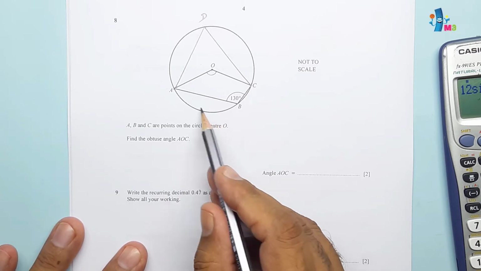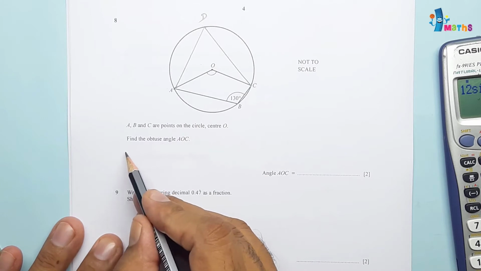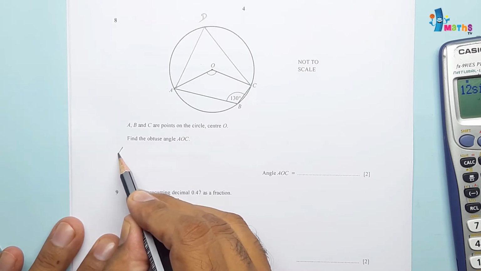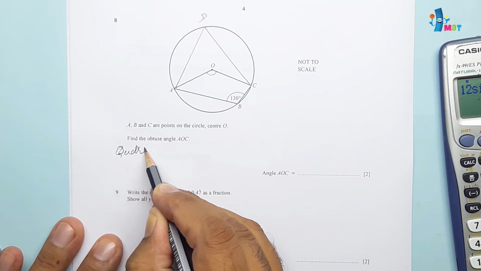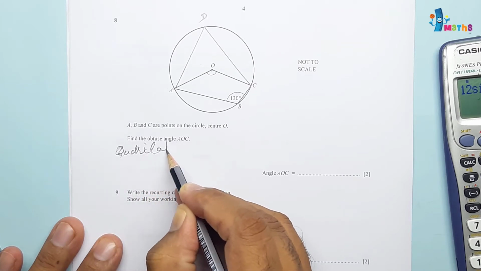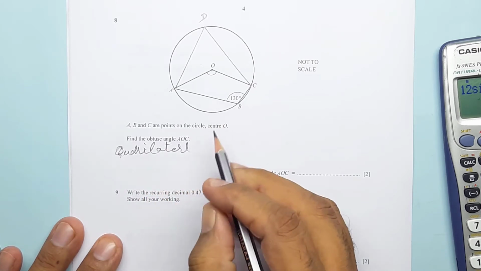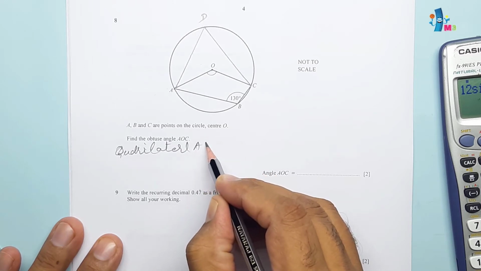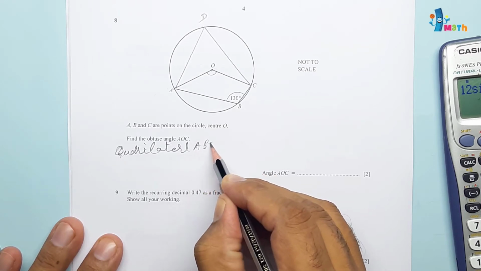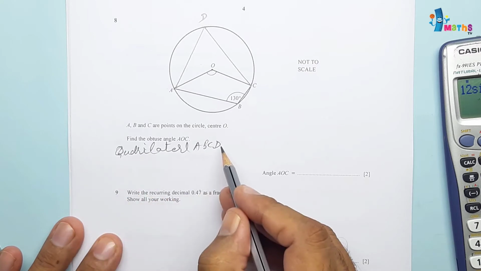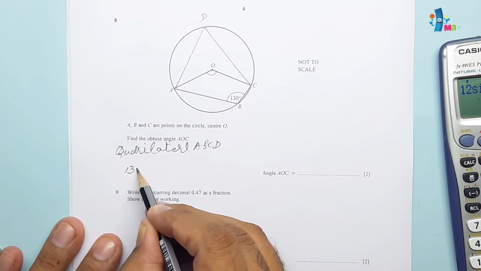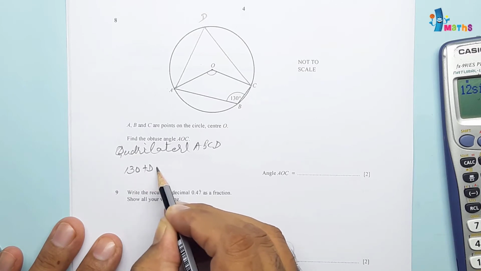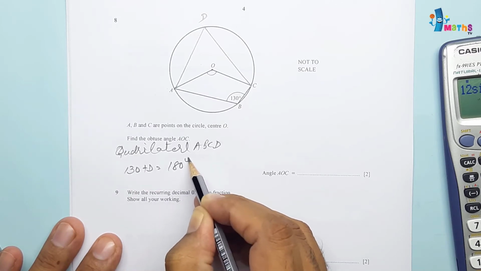ABCD is a cyclic quadrilateral. So 130 plus angle D is equal to 180 degrees.